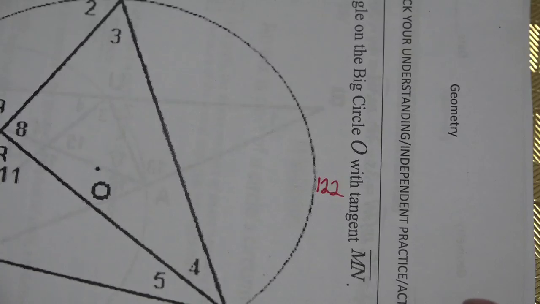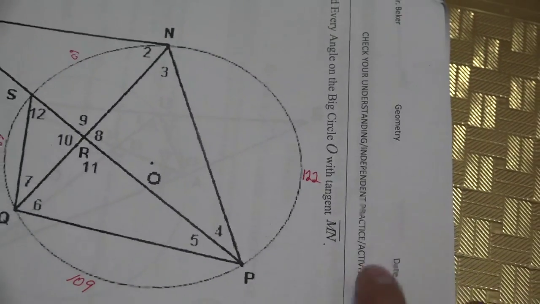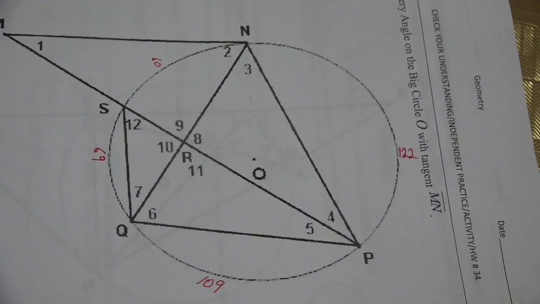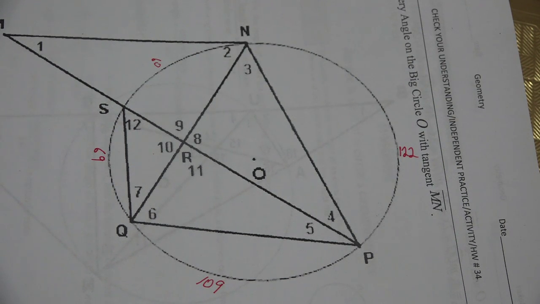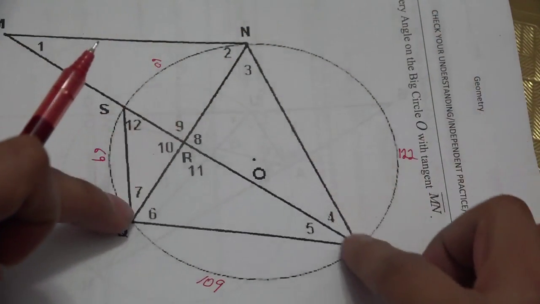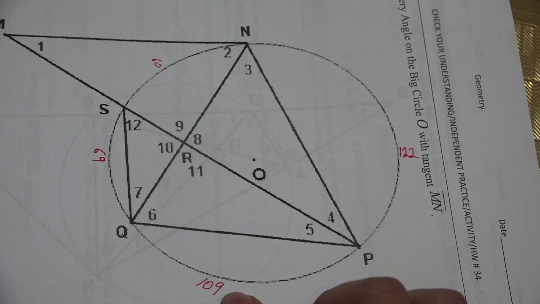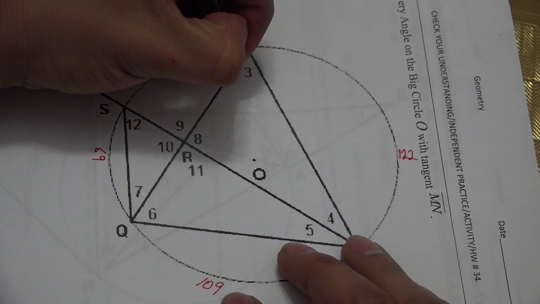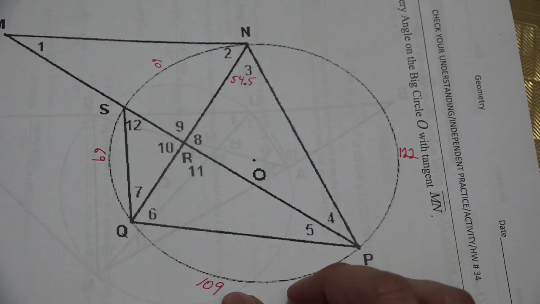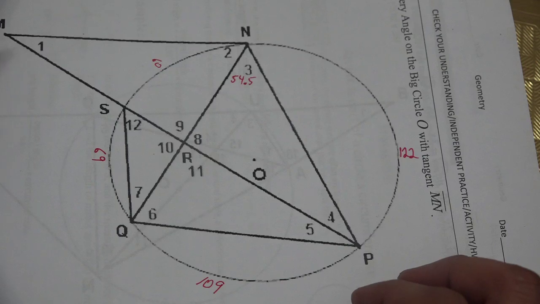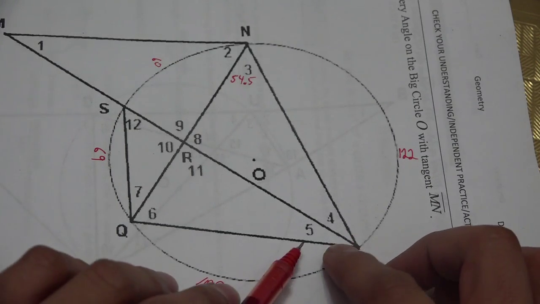Alrighty, now I'm going to make this smaller and we're going to start working our way through the big circle. Okay, so the measure of angle 3. Angle 3 is an inscribed angle and it cuts 109. So half of 109 is 54.5. Now let's take a look at angle 5.